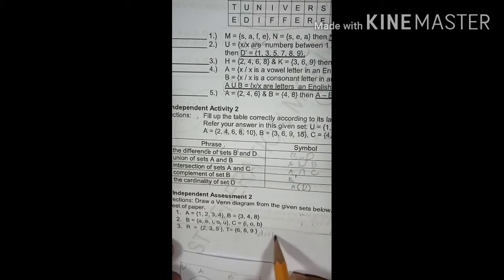Okay, number 3. R whose elements are 2, 3, 5, and T whose elements are 6, 8, 9. They don't have common elements. Therefore, these 2 sets are called disjoint sets.